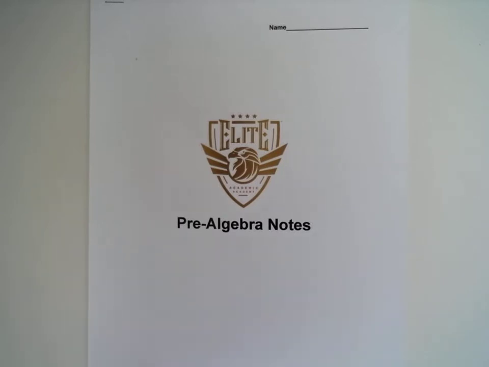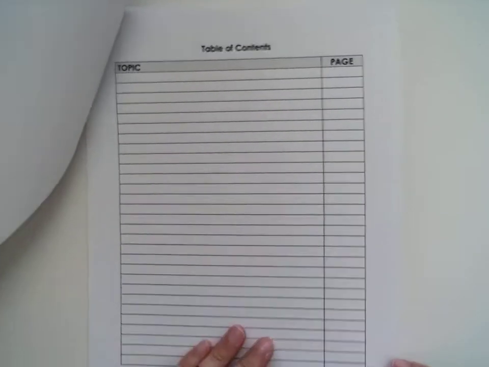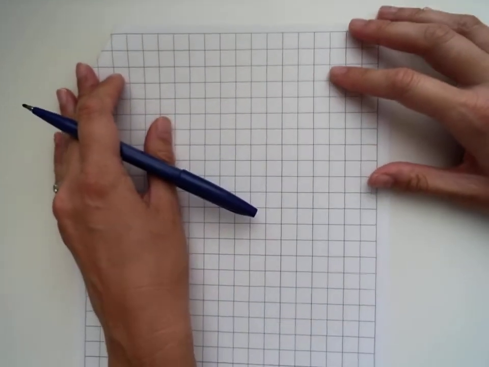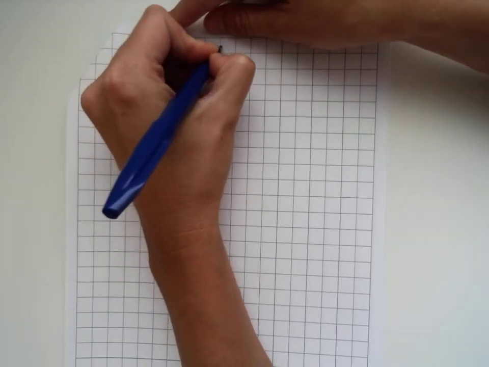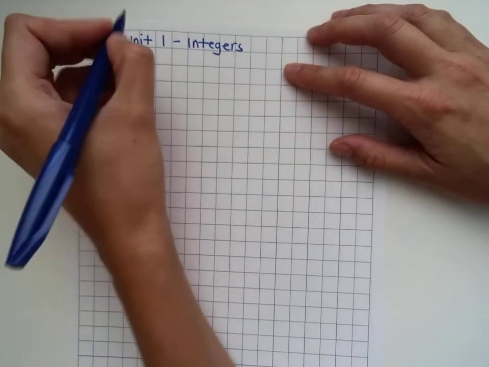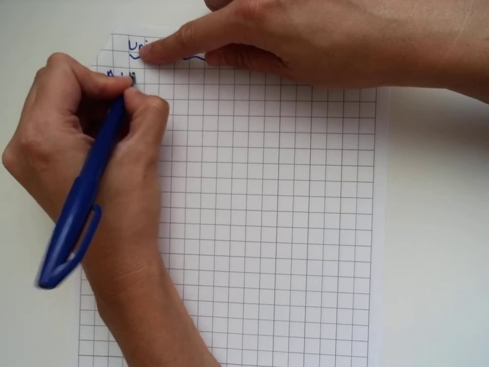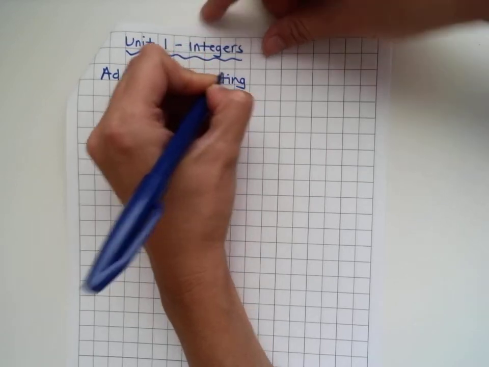So go ahead and open up your pre-algebra notebook to the third page, and it's page number 1 because that's the first page we're going to take notes on. We're going to start with our Unit 1 notes. Unit 1 is all about integers, and today specifically we're going to talk about adding and subtracting integers.